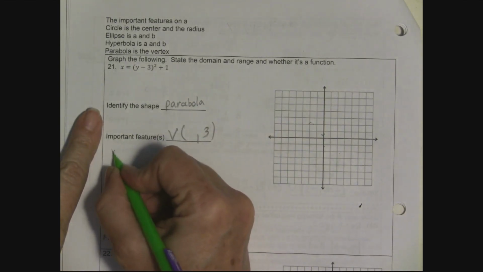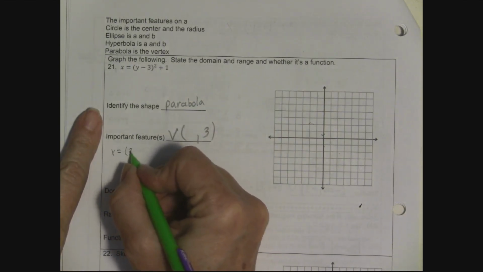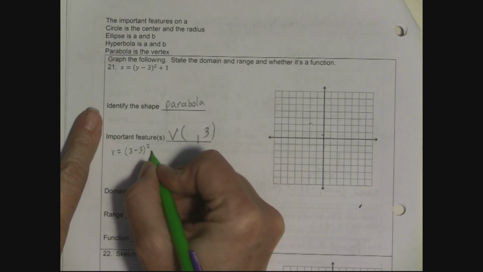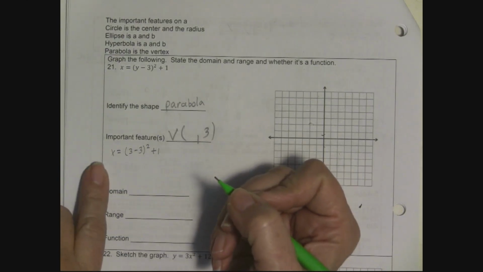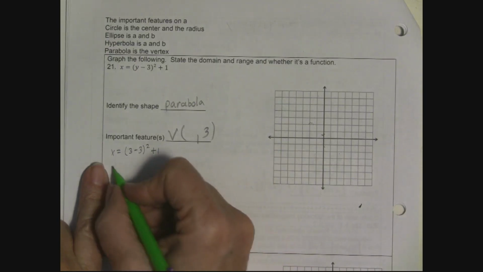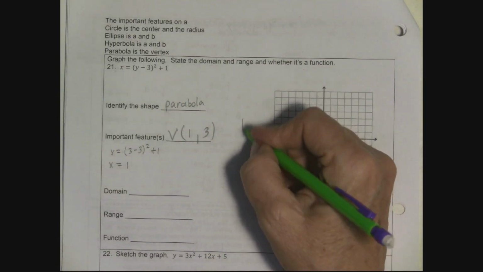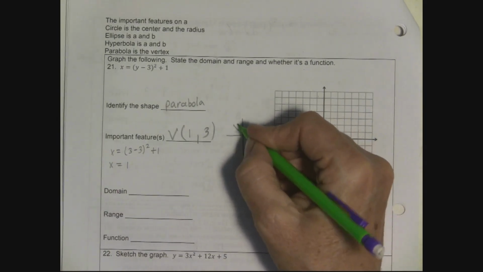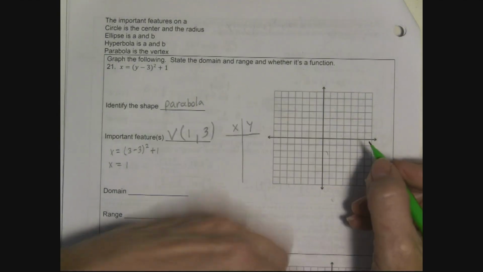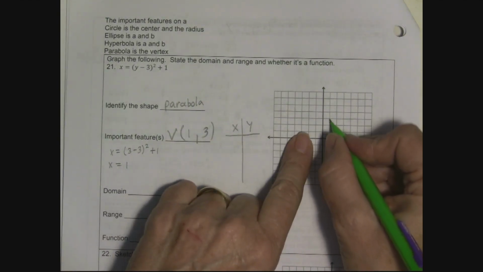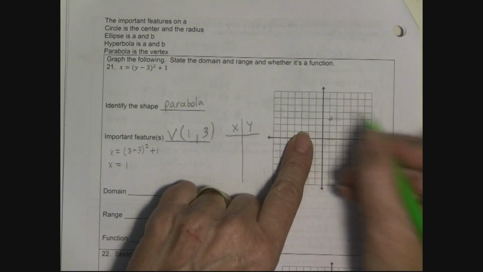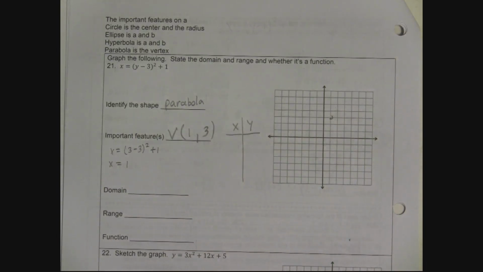Okay, so we have x equals 3 minus 3 squared plus 1. I'm putting in y as 3. That's 0 squared, so I get x equals 1. So that's the vertex. And I'm going to put that on here. So over 1 up 3. I did this problem in class. I don't remember which class I did it in. And I plotted 3, 1 instead of 1, 3. And it was not coming out.